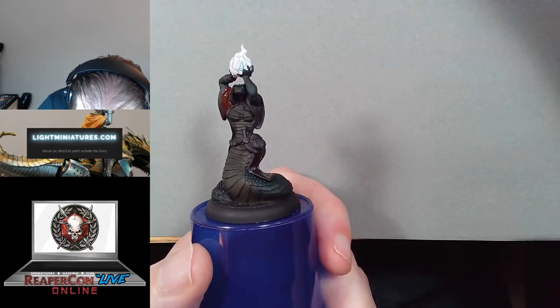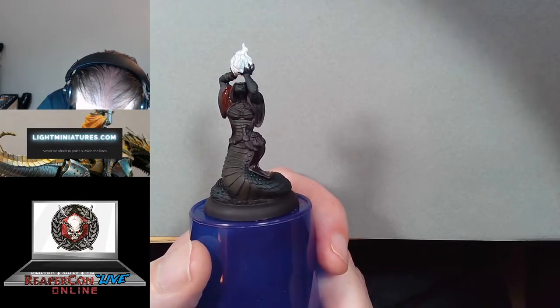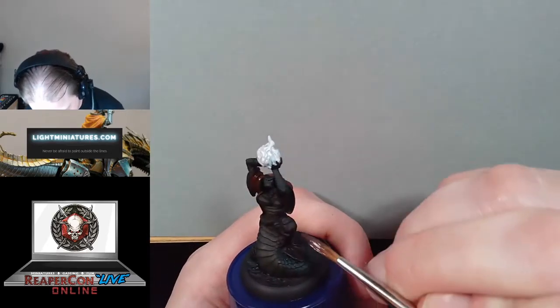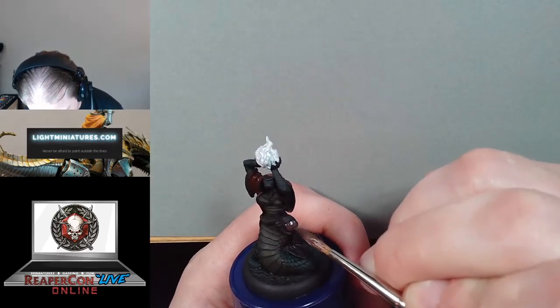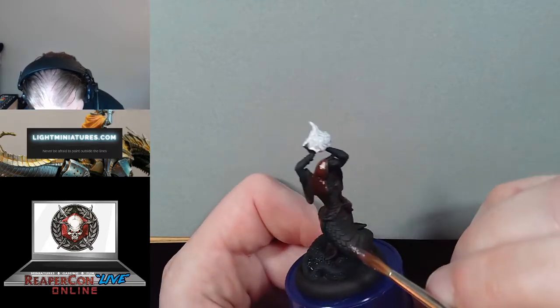I have a terrible tendency of mixing just whatever I have on hand on my palette to make other colors. So I'm going to just use a gray or brown that I mixed by basically adding white and black to the other brown for the belt.